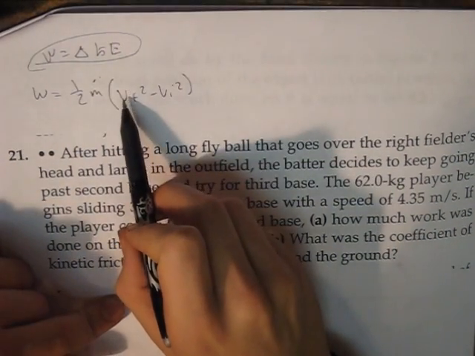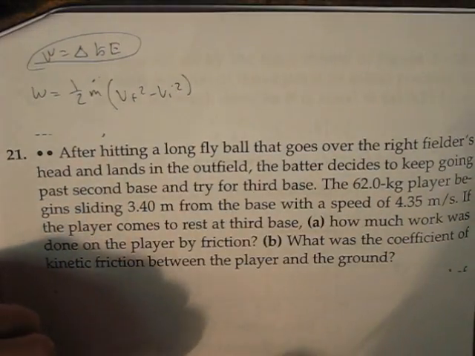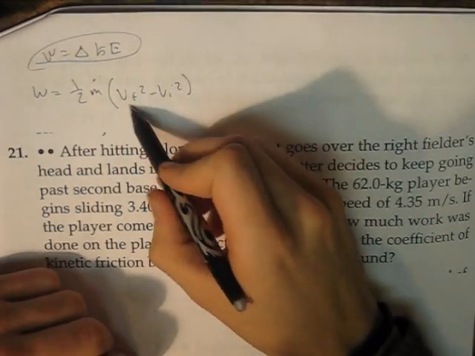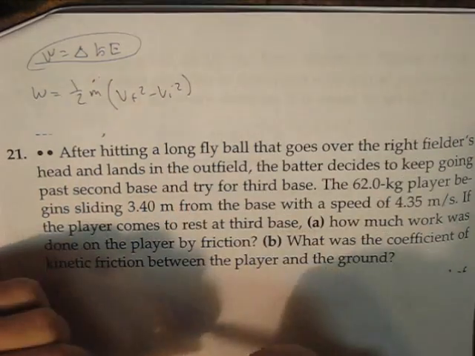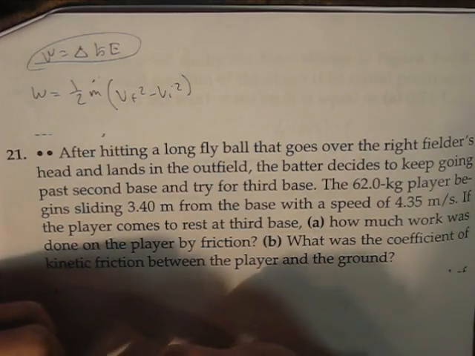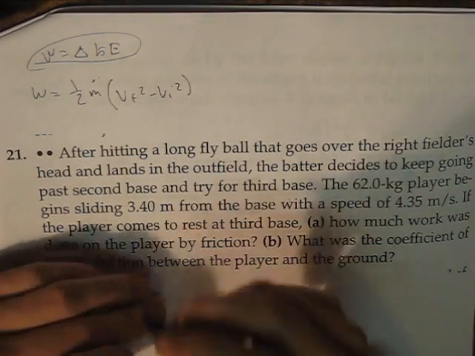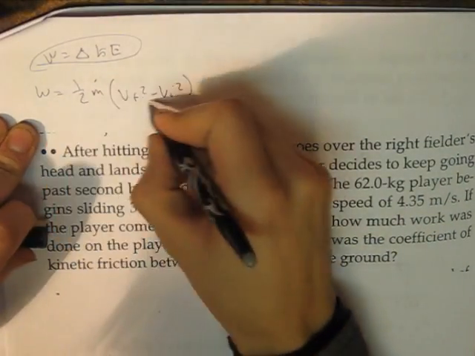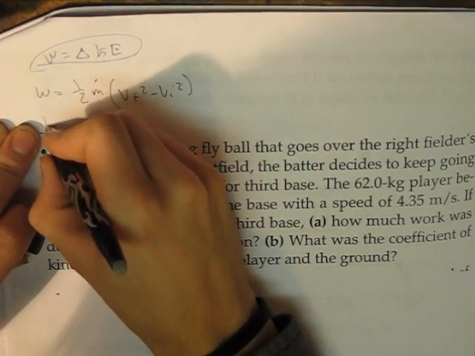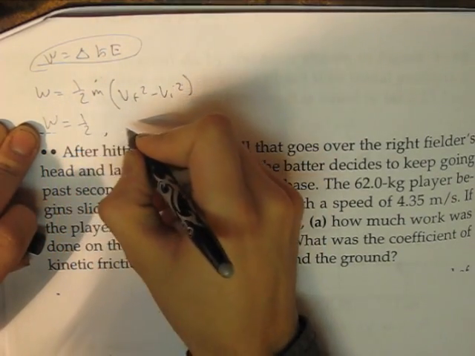We know that the final velocity is going to be 0 because he stops, and the initial velocity is going to be 4.35, so right away when we're plugging things in we can make that one number. So work equals 1/2 of mass.